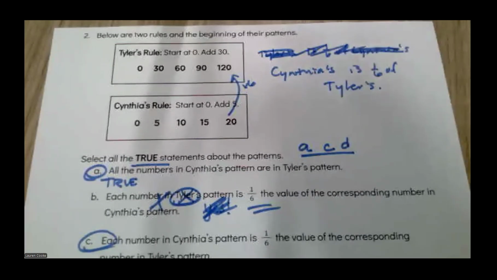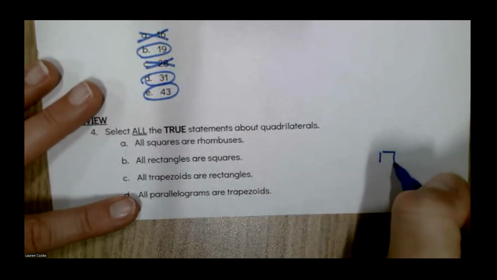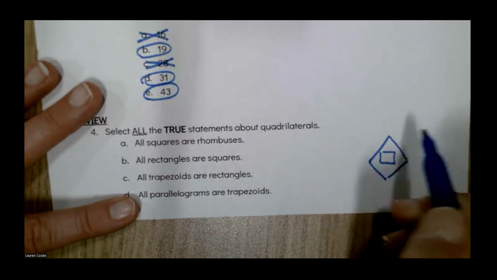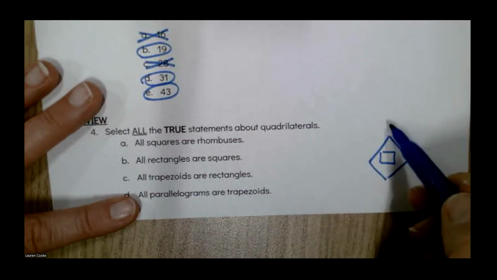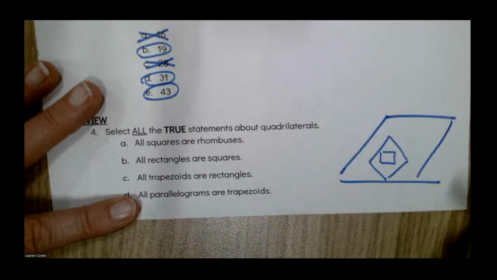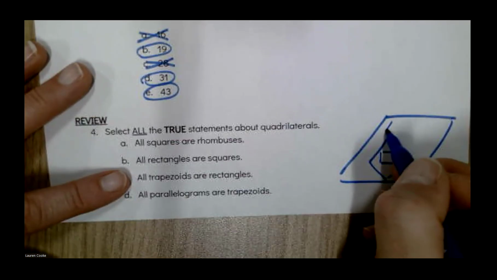Quadrilateral. I love that. Okay. Select all the true statements about quadrilaterals. All right, so here's the square, then the rhombus, then the parallelogram, and then the trapezoid. Okay. And then the rectangle is in here.